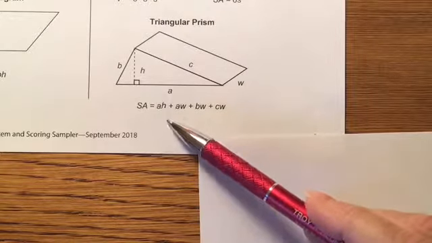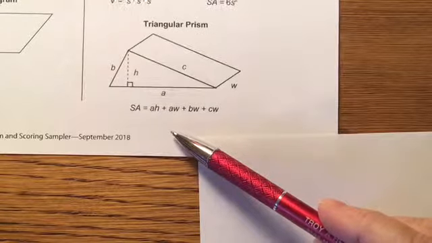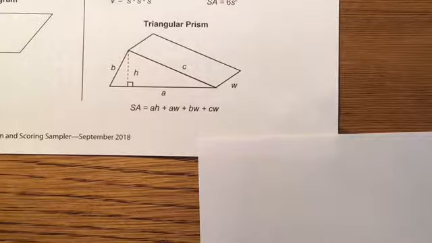And there's this formula, which is the one on the PSSA sheet that you'll have for PSSAs. But there's also another one on a handout that I'll give you, and I want to show you how they're really the same, but they use different letters.